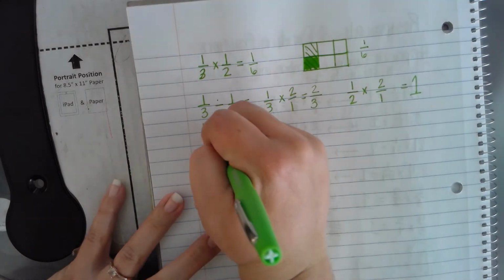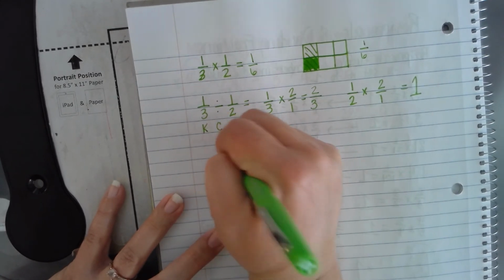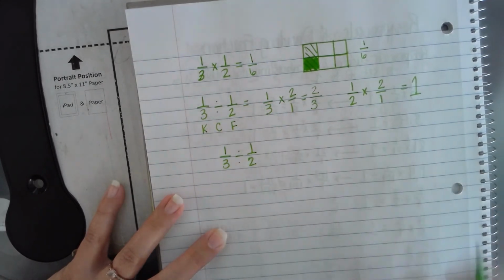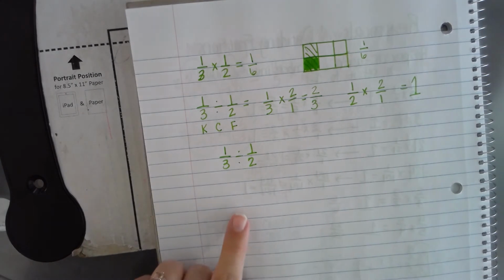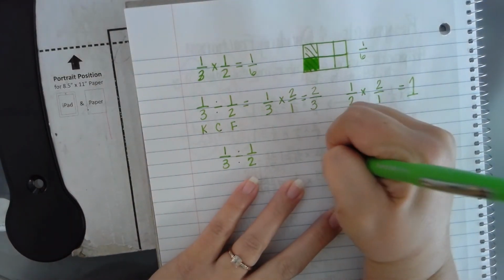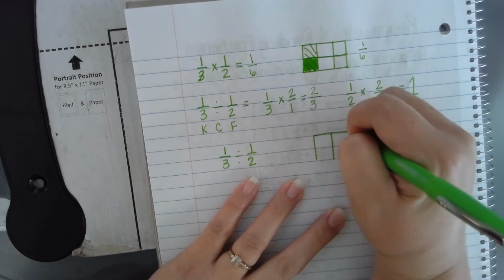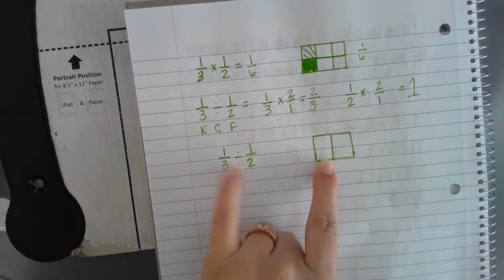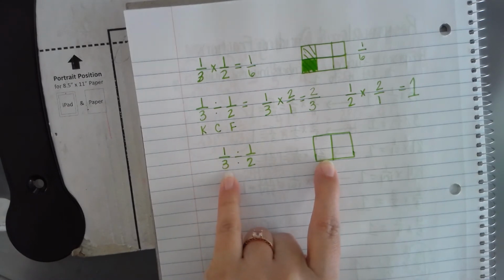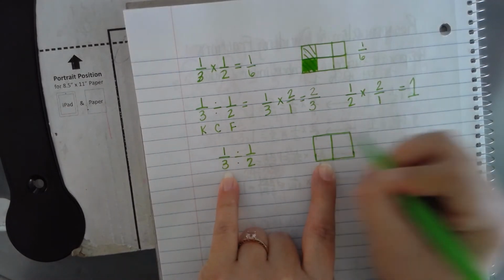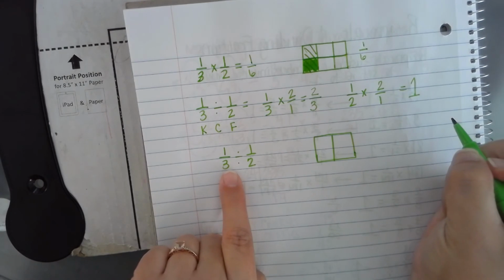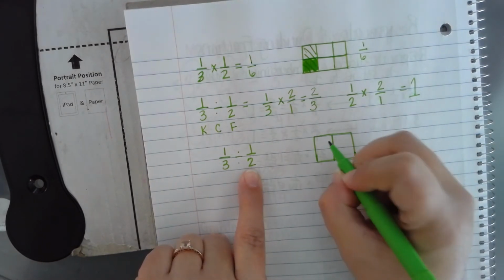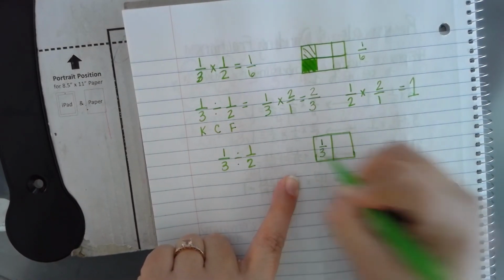Okay, if I have 1/3 divided by 1/2, that means for every half I have a third. So here's my picture. So what does this half get? What does it show over here? 1/3 for every half. So this half would give us 1/3, right?